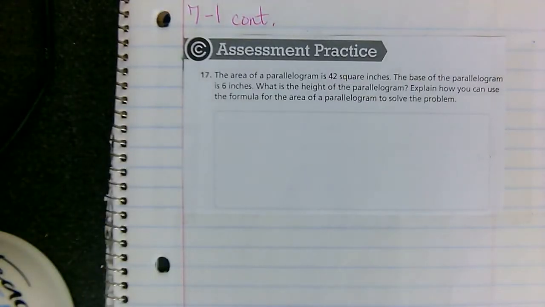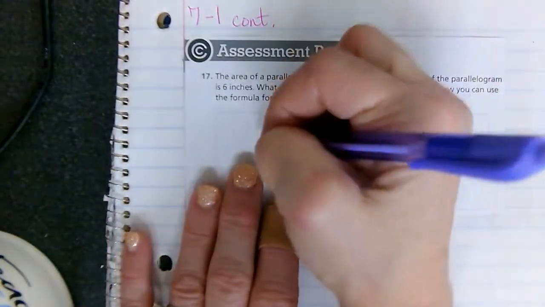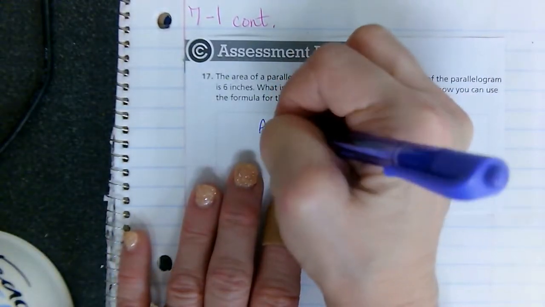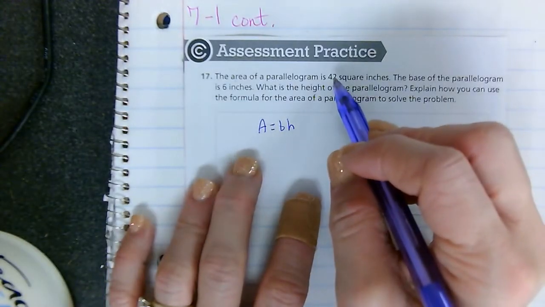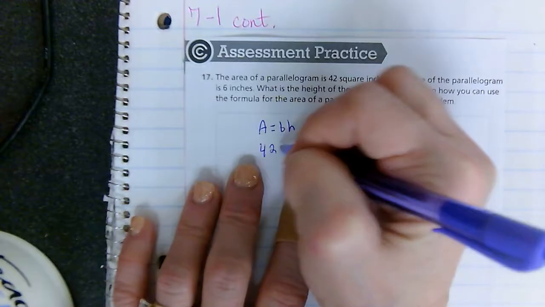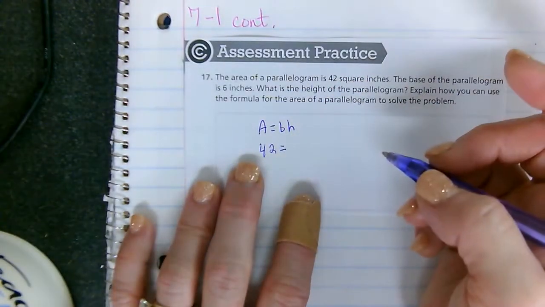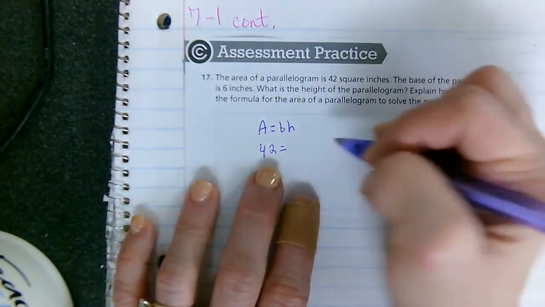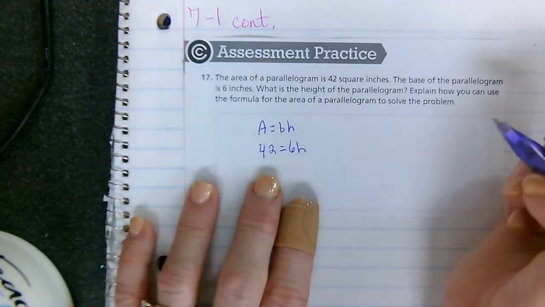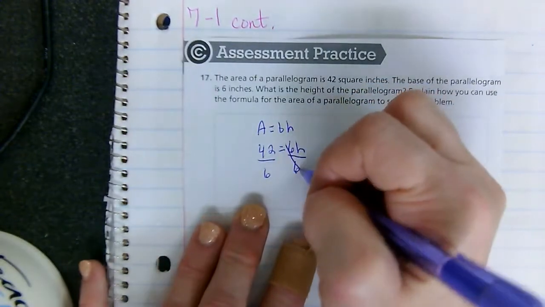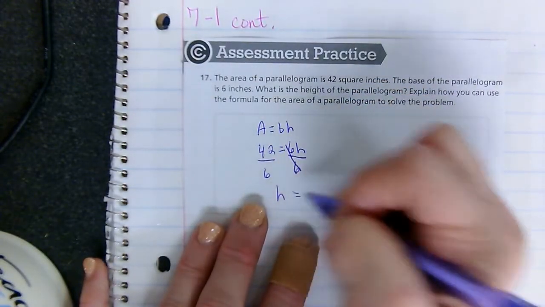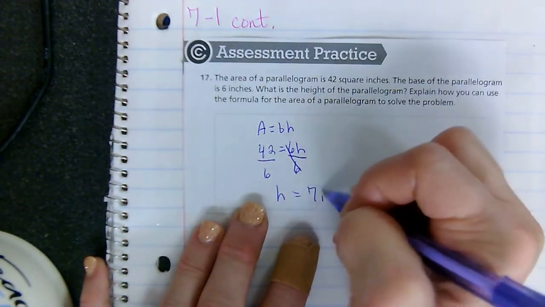The area of a parallelogram is 42 square inches, and the base of the parallelogram is 6 inches. So we're going to work this out. The normal formula is area equals base times height, but in this one we are trying to solve. We already have the area of 42. We're trying to solve for the height. So we would put 6 for base and h for height, and we'll write it out like an algebra problem where we divide both sides by 6. This cancels out, bring down h equals, and 42 divided by 6 is 7 inches.